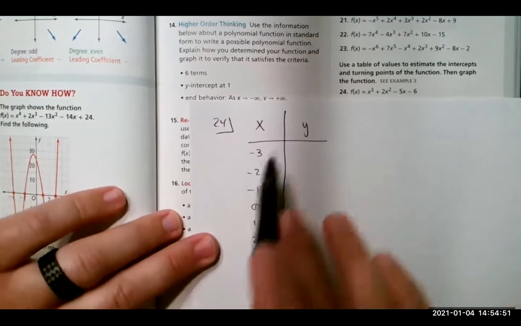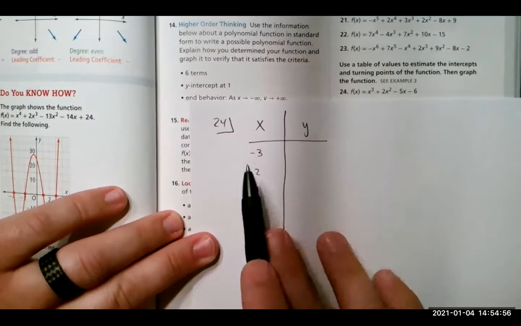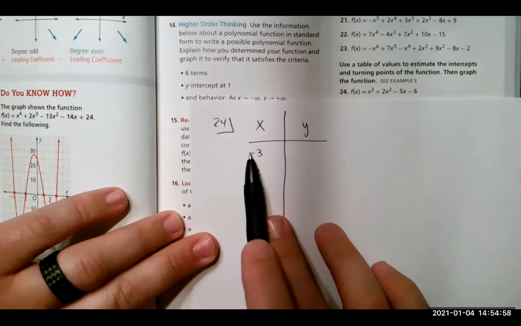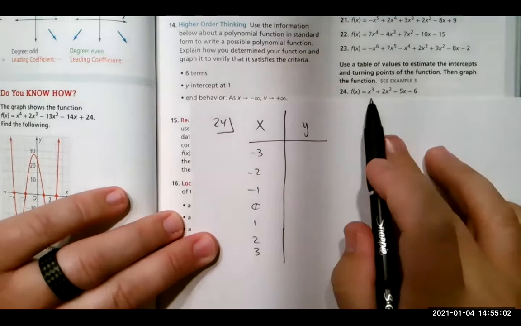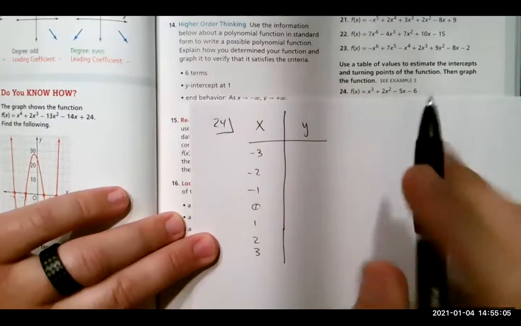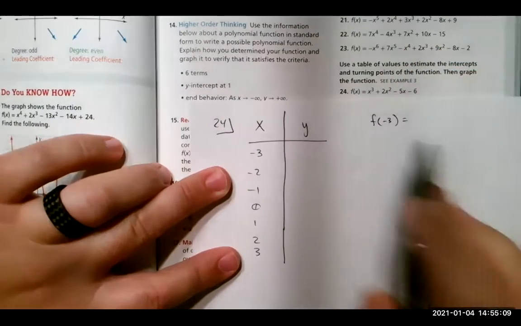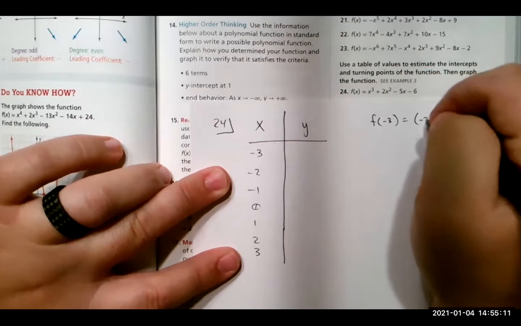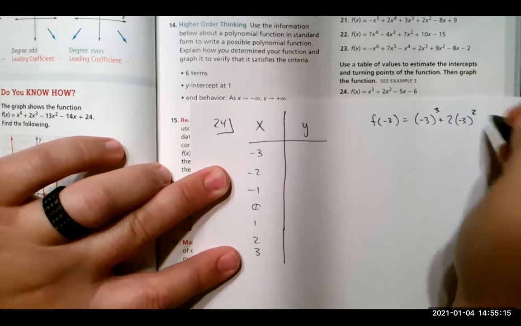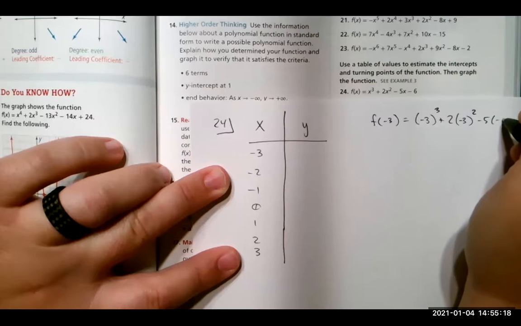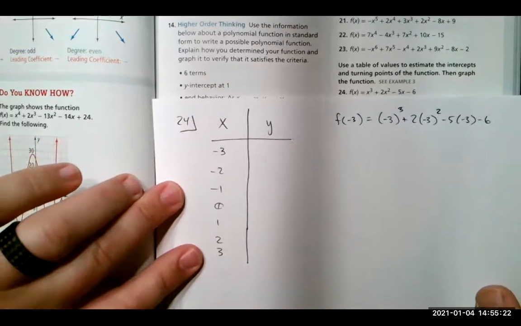So for 24, again, we're just using -3 to +3. So all I'm going to do is plug those in. So I'm going to do that with one of these examples, and then you can see exactly how I'm doing it. So if this is my function, f of x, I'm going to plug in -3. So I'll have x cubed plus 2x squared minus 5x minus 6.